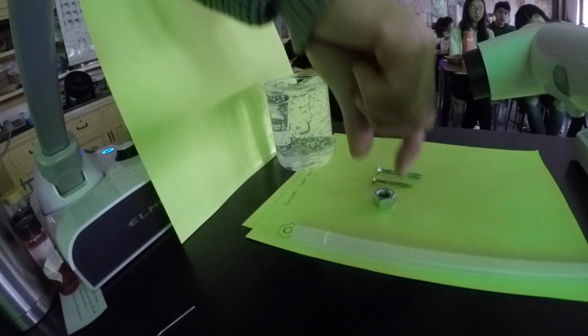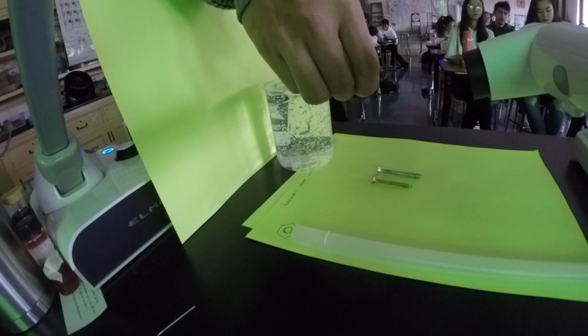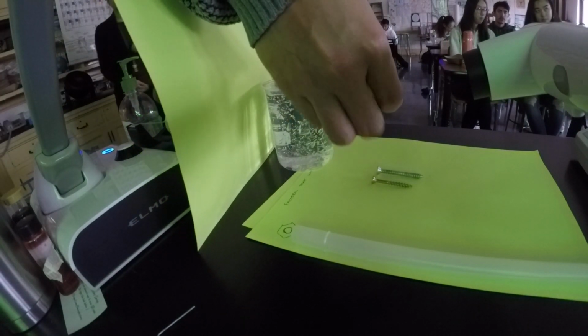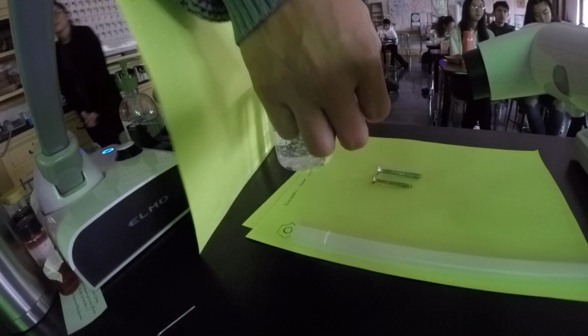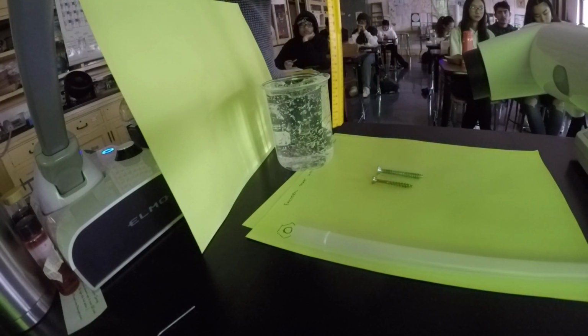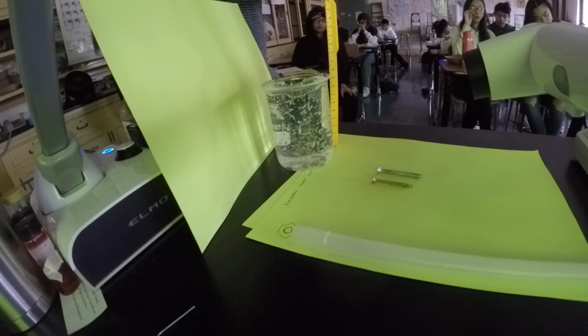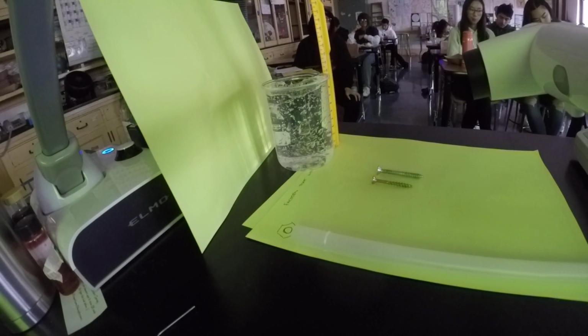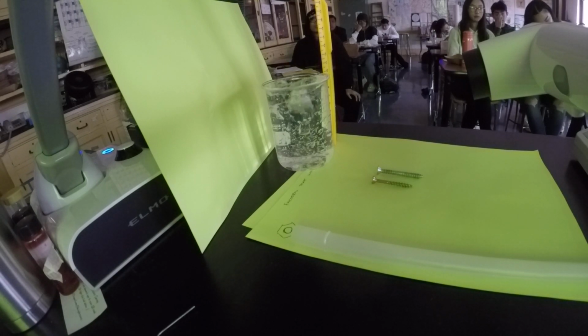Alright, so you guys can see the gel, right? I'm going to be dropping the object. The first object that I'm going to be dropping is the hexagonal nut right here. I'm going to get a ruler so that we literally see how far it goes. The beaker is about 10 centimeters high. So we're going to see how deep in the beaker it actually goes. Here you go. I'm going to drop it now.